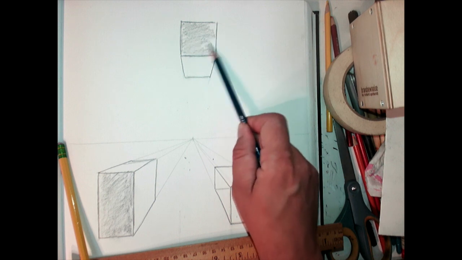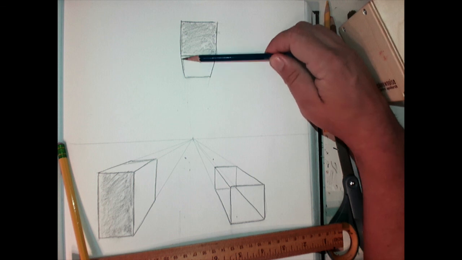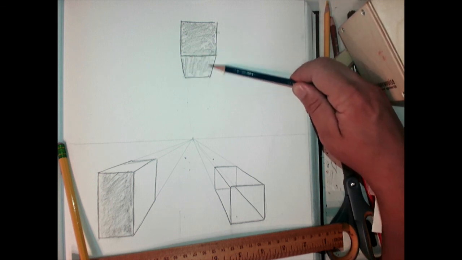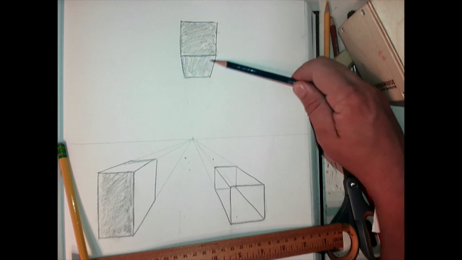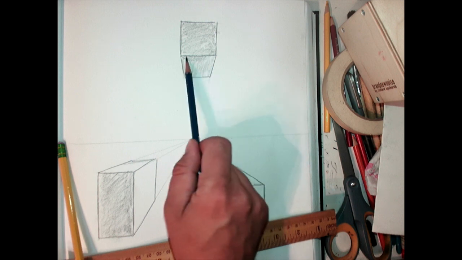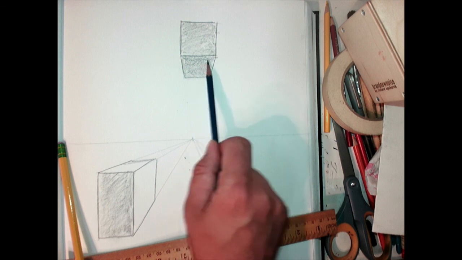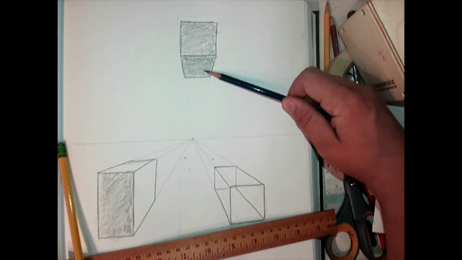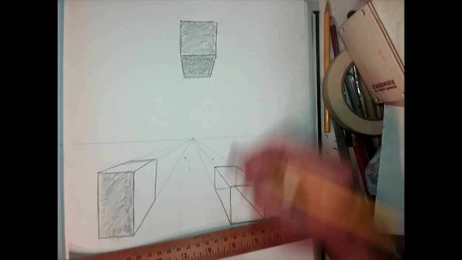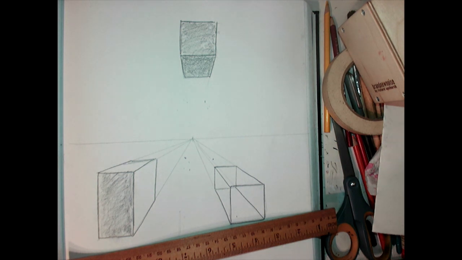So this side's going to be dark, but also the bottom's going to be dark. I'll make it a little darker. All right. We get that?